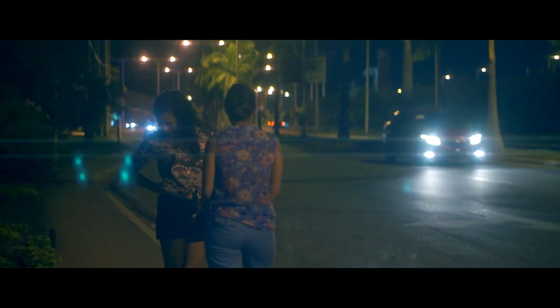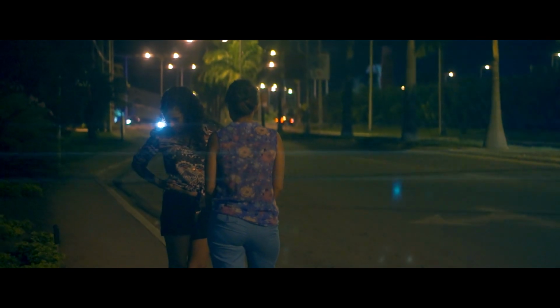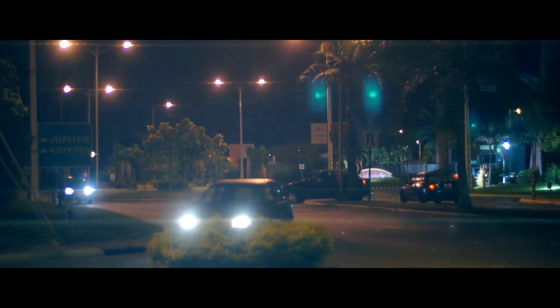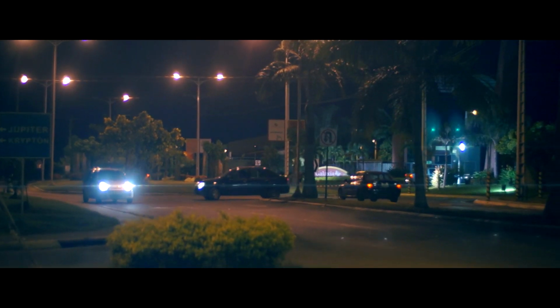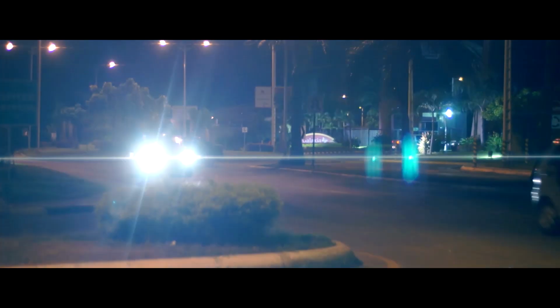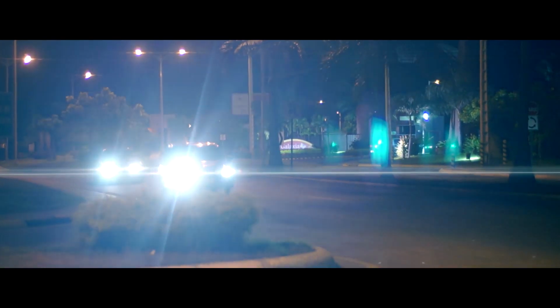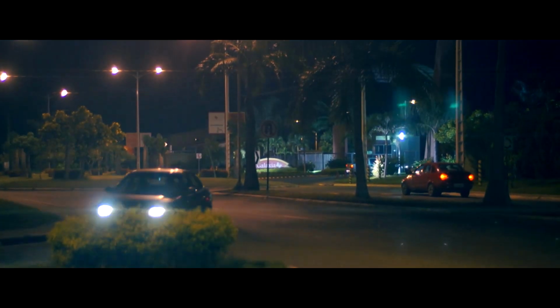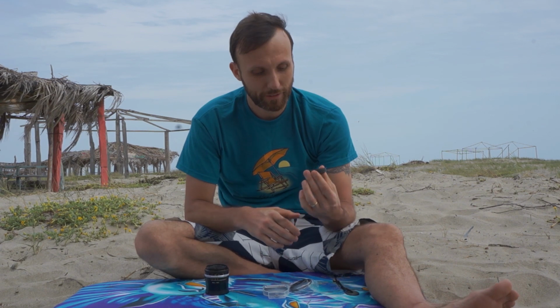Now, if you want to minimize the flares, here I just used the lens without any matte box on it. But if you put a matte box on and flag off some of the light from the sides, then you can control the flares a lot more, so that they only appear when you have a light source hitting the lens head on. So as you can see, you can get some pretty neat effects with these filters.